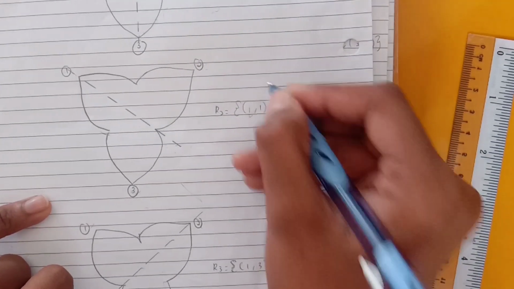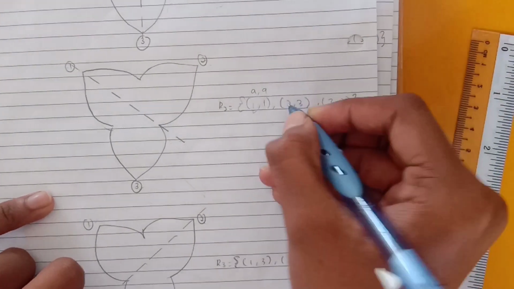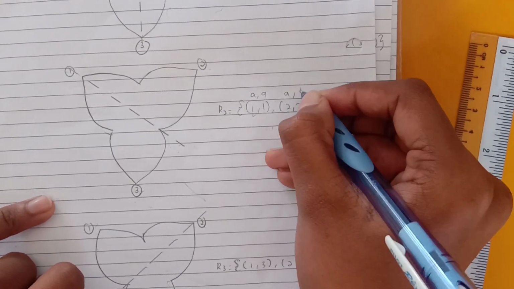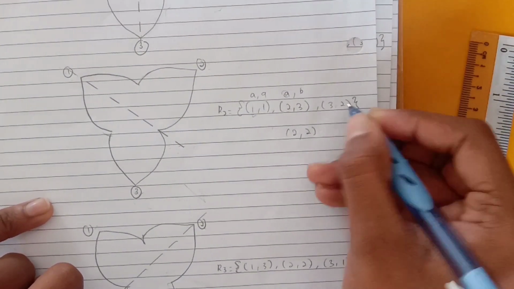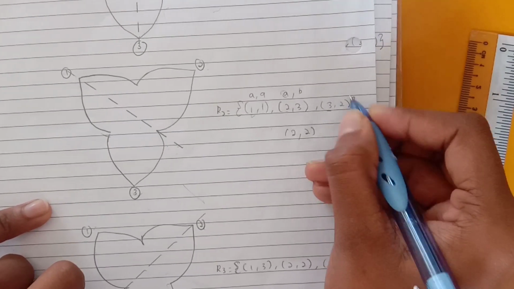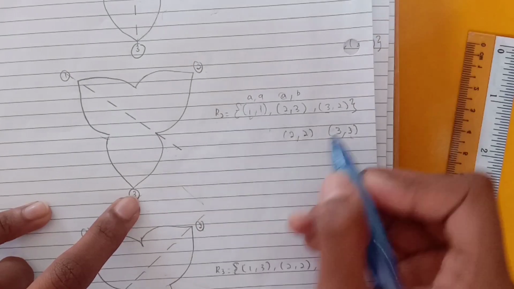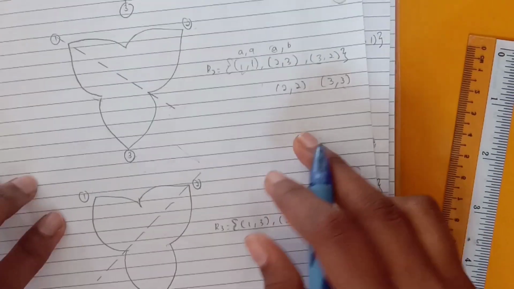again with the same rule, (A, A). So for A, that's (1, 1). And in this (A, B), there should be (2, 2). And also, if we consider this one, there should be (3, 3). But here in R2, there's no (2, 2) or (3, 3). So R2 is not reflexive.